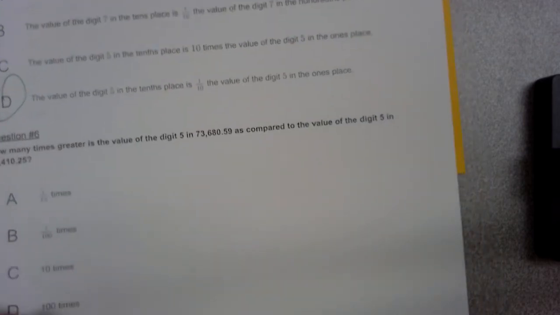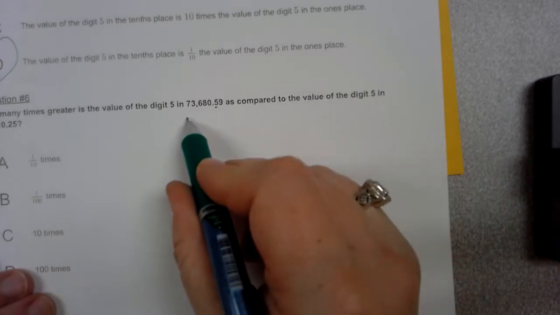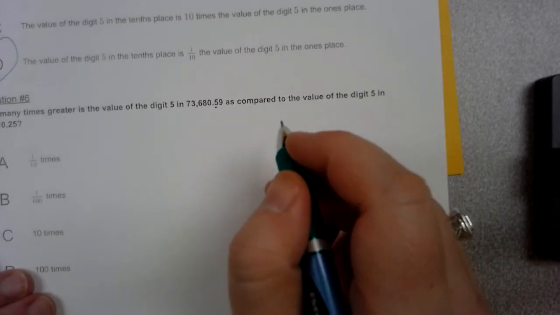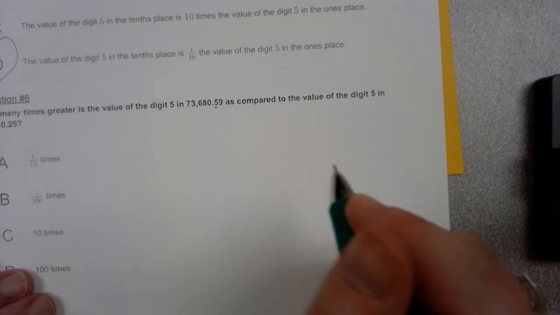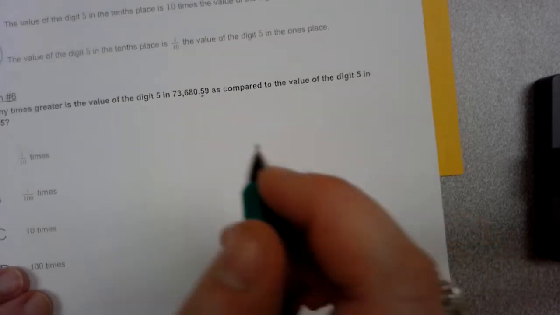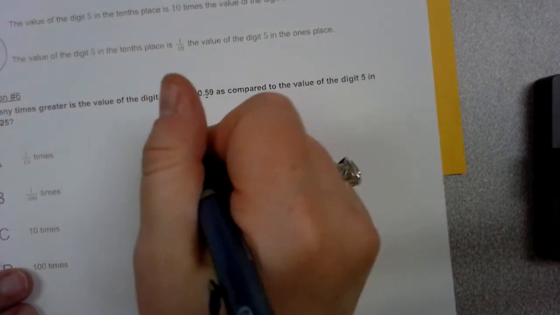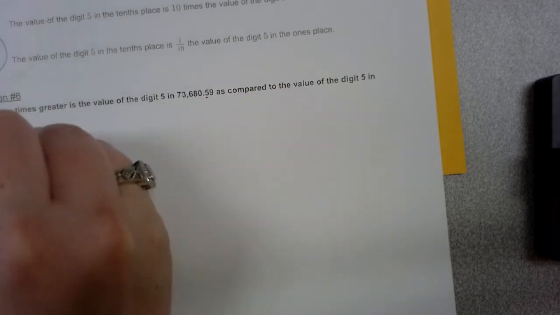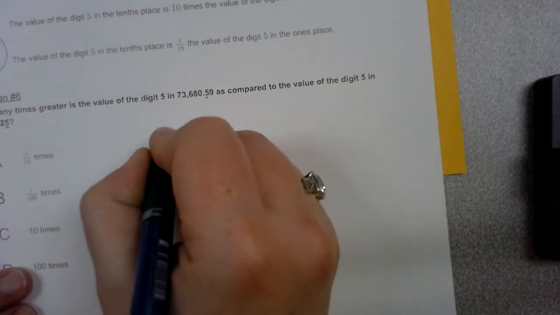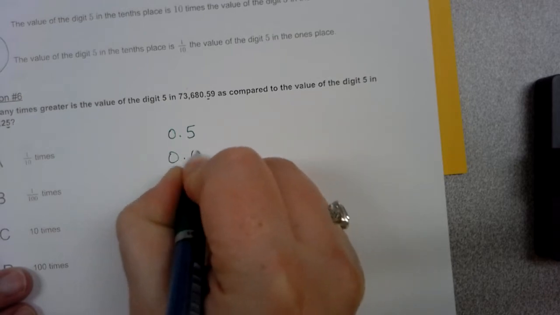Okay, how many times greater is the value of the digit 5 in 73,680 and 59 hundredths as compared to the value of the 5 in 62,410 and 25 hundredths? So I'm just going to write down the values of the 5s. Okay, so I have 5/10 compared to 5 hundredths.